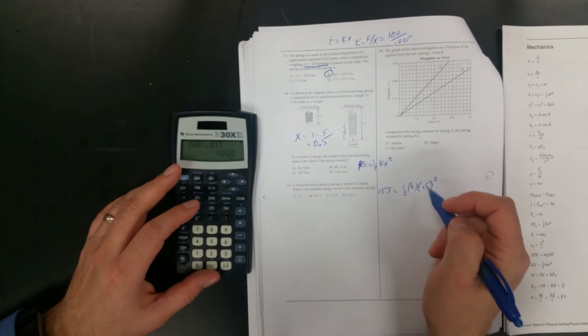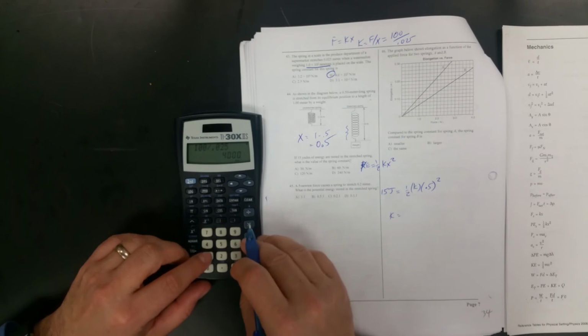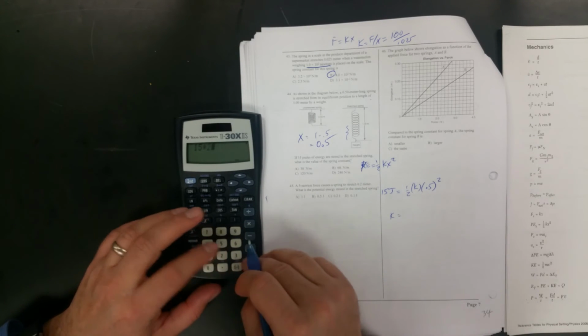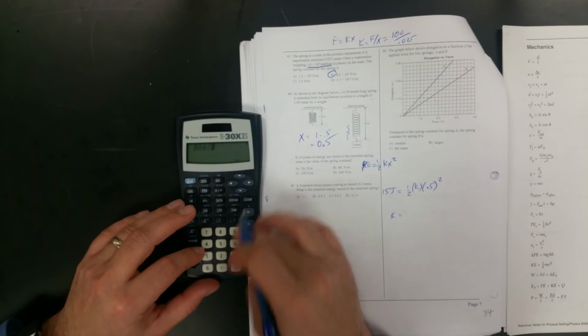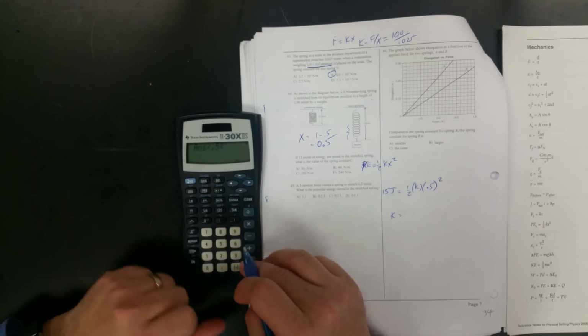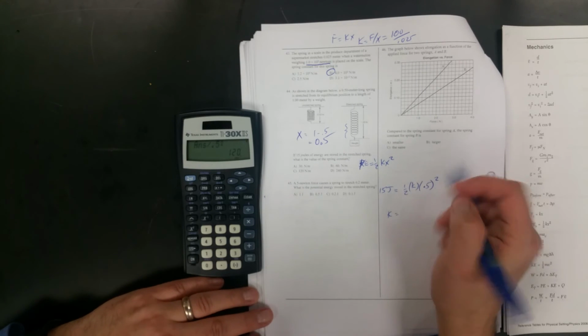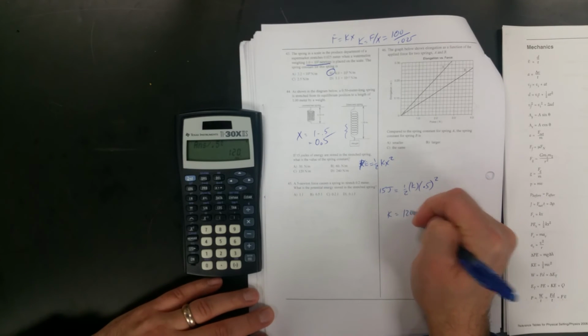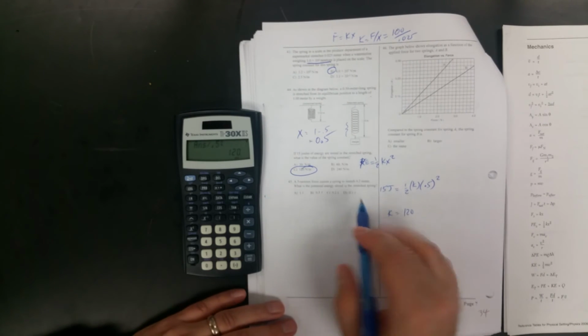And we need to solve for k. So k is going to be 15 times 2 divided by 1/2 squared, which should actually be multiplied by 4. So 15 really times 8 should get you the same answer, 120. So 120 newtons per meter.